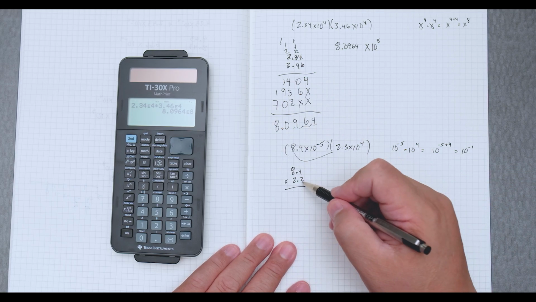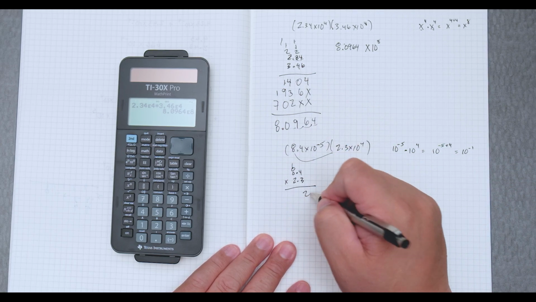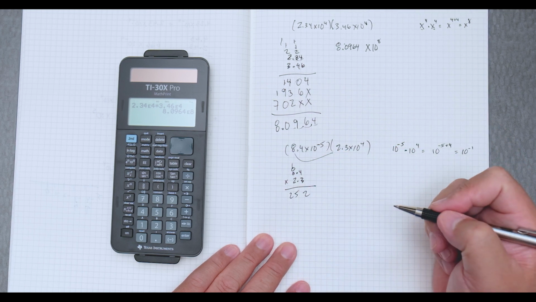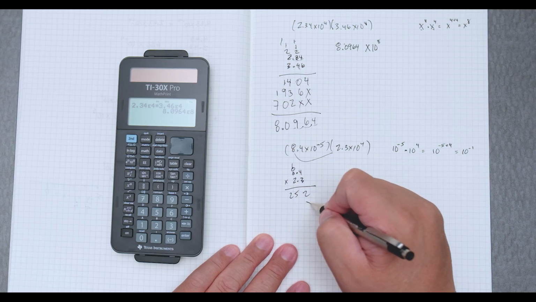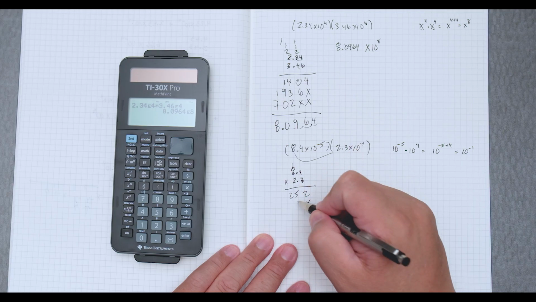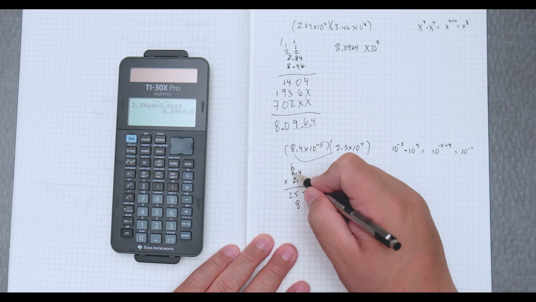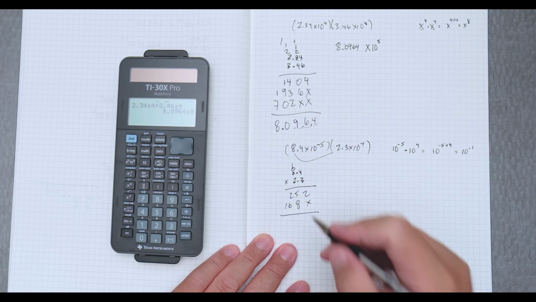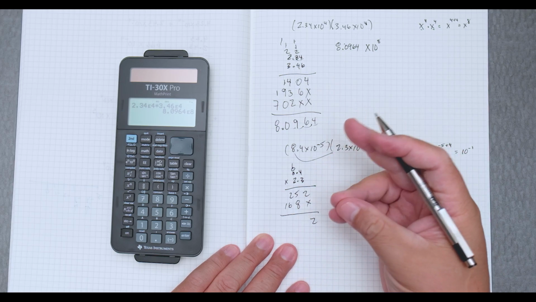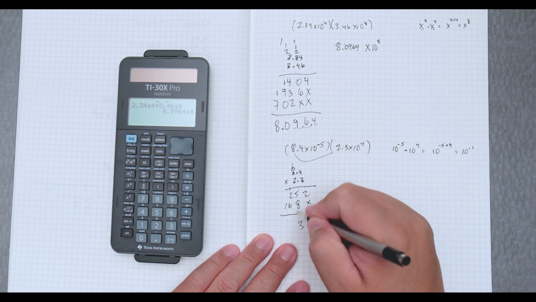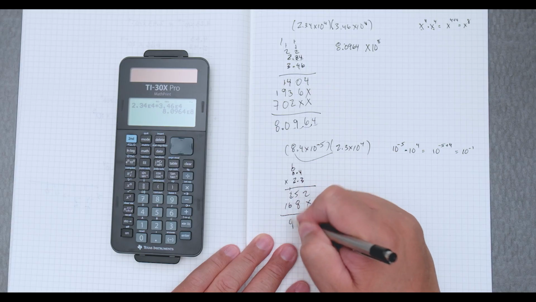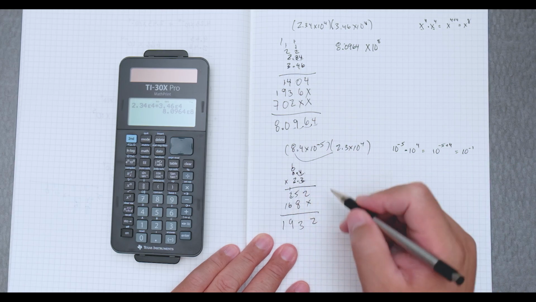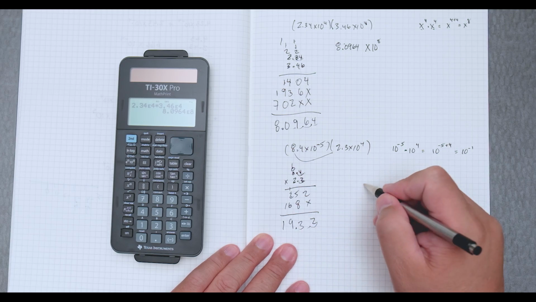Okay. 3 times 4 is 12. 3 times 8 is 24, 25. Put an X. 2 times 4 is 8. 2 times 8 is 16. All right. This is 2, 8, 9, 10, 11, 12, 13. 6, 7, 8, 9. And this is 1. This is 1, 2 places. 1, 2.